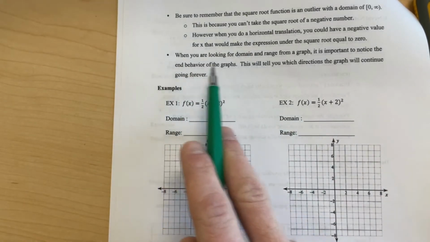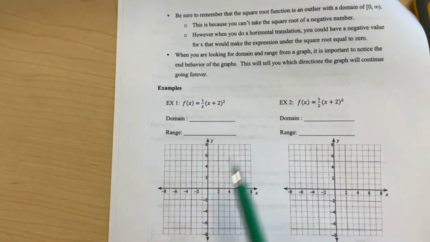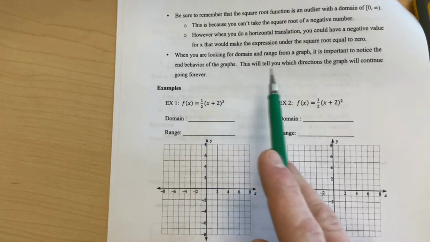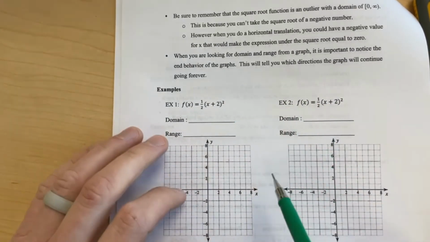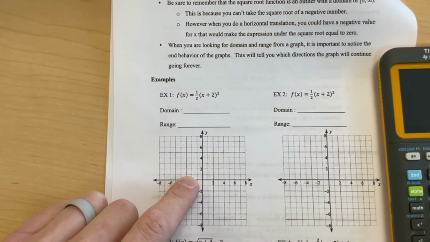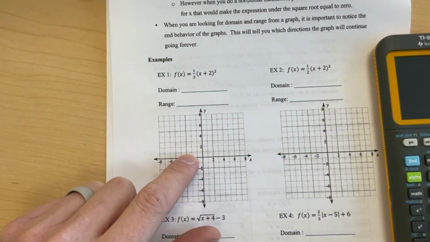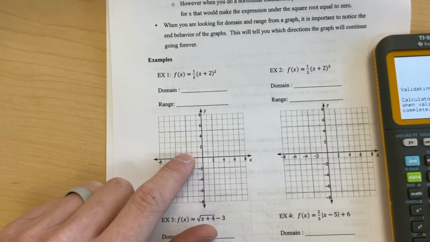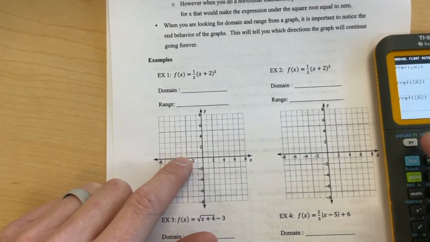When you're looking for a domain and range on a graph, it's important to notice the end behavior of the graphs. This will tell you which directions the graphs will continue going forever. So let's take a look at a couple examples here. And I put a graph on here just for your own purposes. I'm going to look at this graph on here.